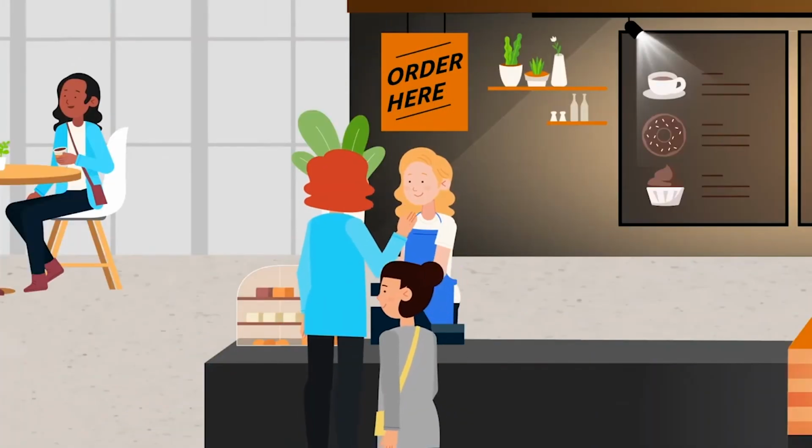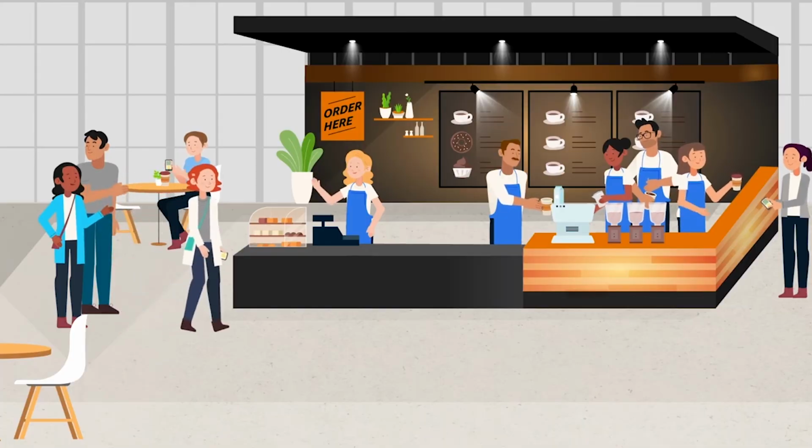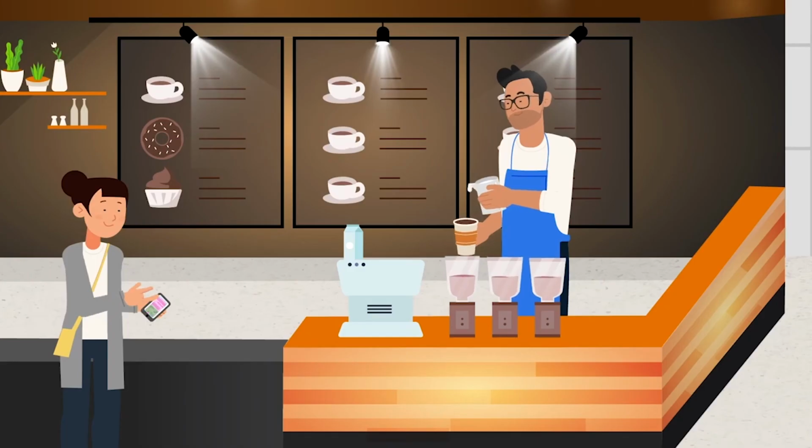Now, if we map this back to our coffee shop, our cashier becomes a memory optimized EC2 instance, baristas become compute optimized instances, and our latte art employee is an accelerated computing instance type. And there you have it, EC2 instance types.